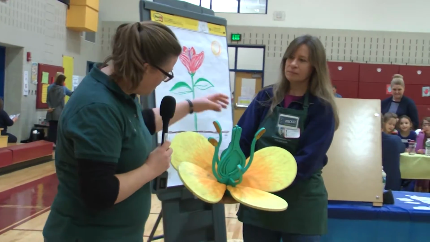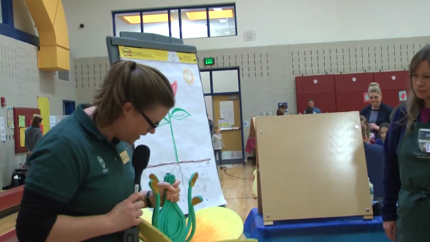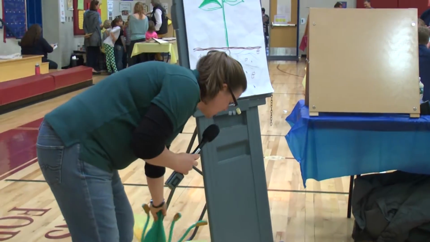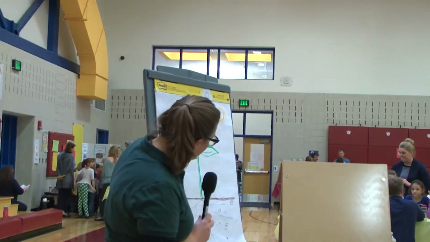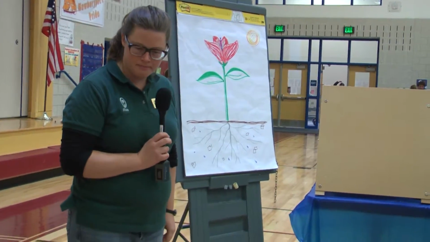So we're going to talk about what happens when bees come along and take that pollen and the nectar. We're going to talk about that a little bit more later. Let's talk about this plant right now. What parts of a plant can you eat?